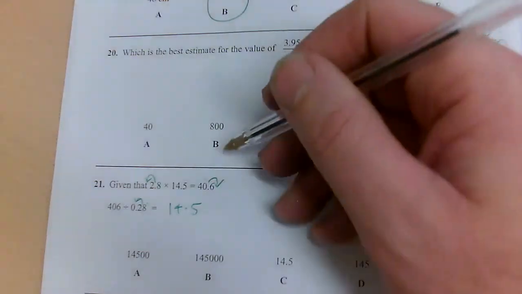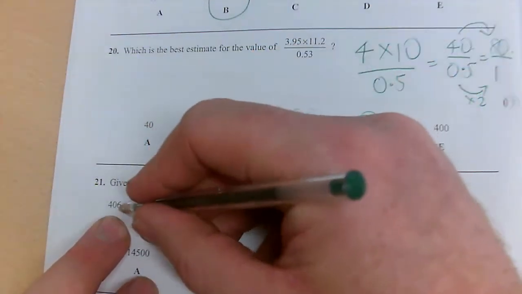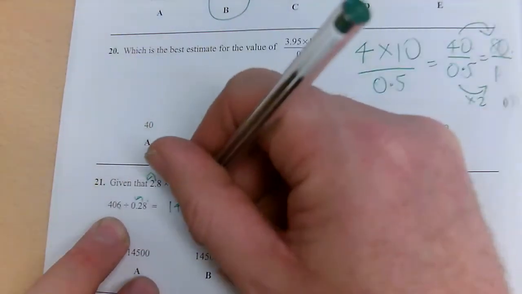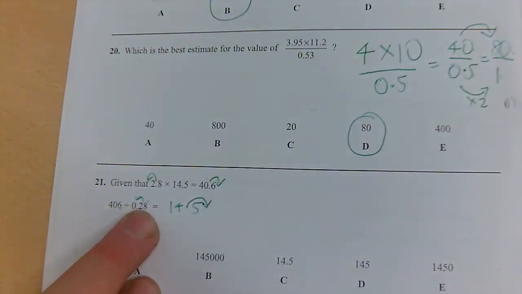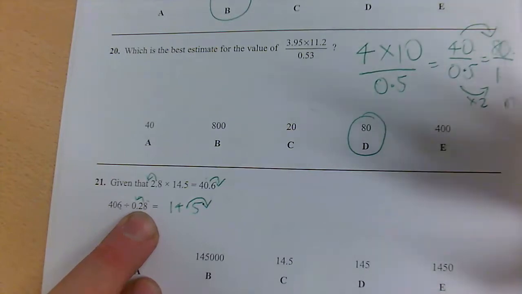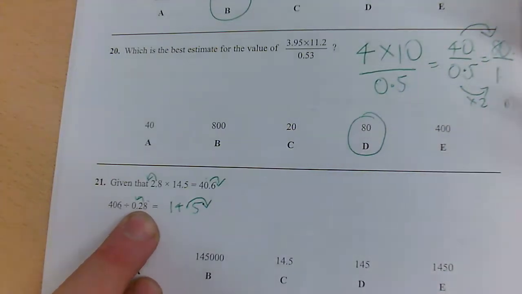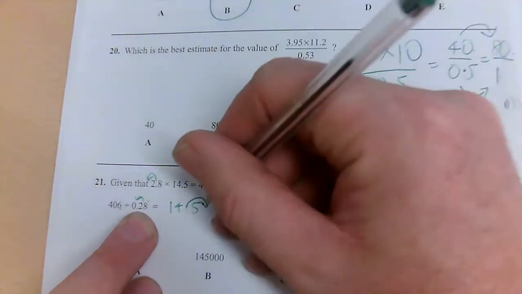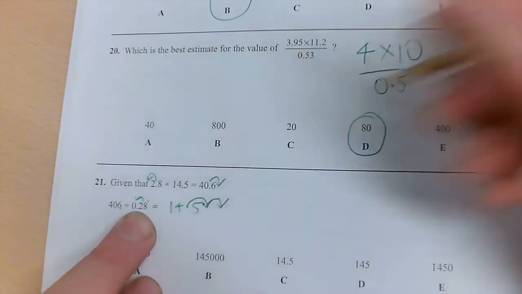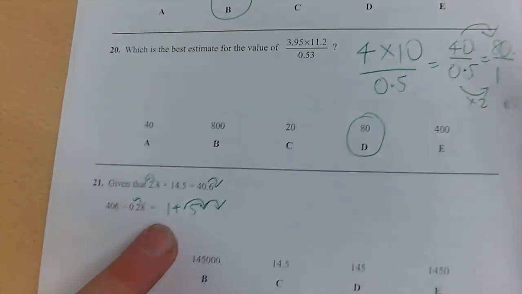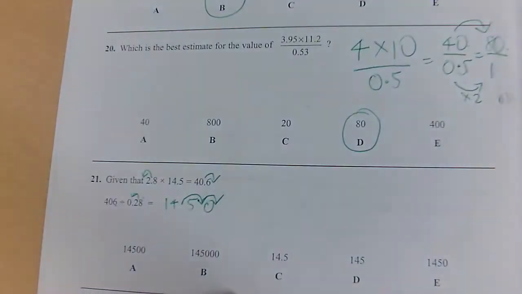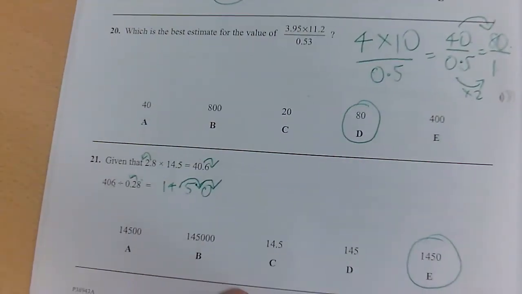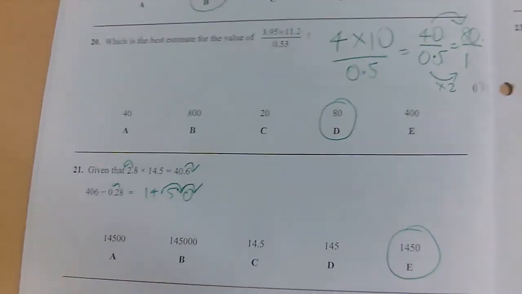So notice 145, but I started with a number 10 times bigger. So it would make the answer 10 times bigger. And then I'm dividing it by something that's 10 times smaller. So if it's 10 times smaller, everybody gets more. So the net effect of that is to move another decimal place over. So the answer, put a placeholder 0, 1450. It's answer E. That's quite a tough question, that one.